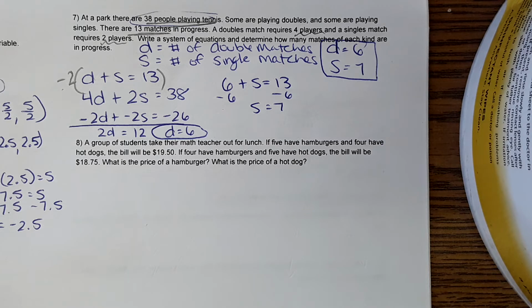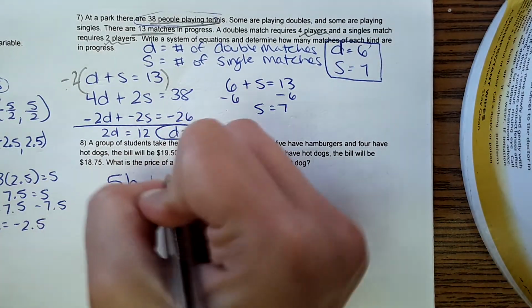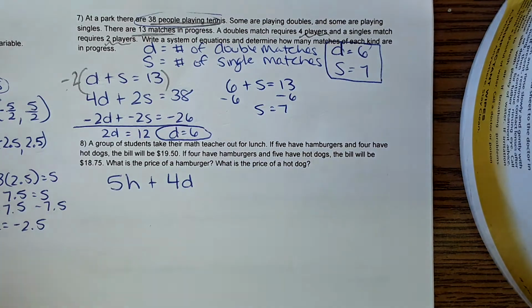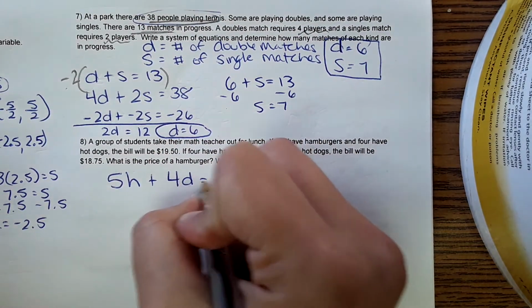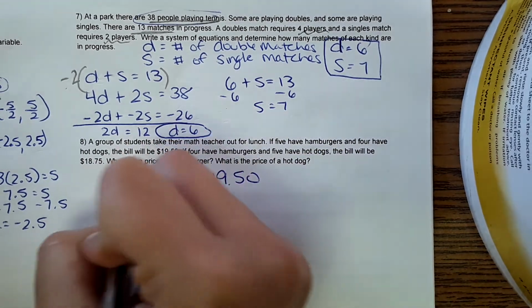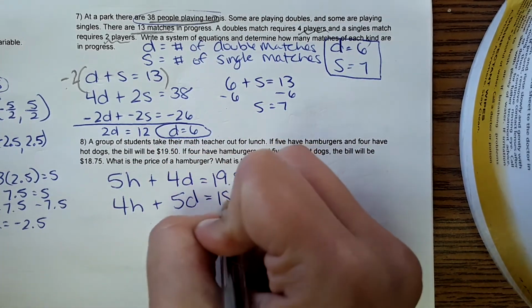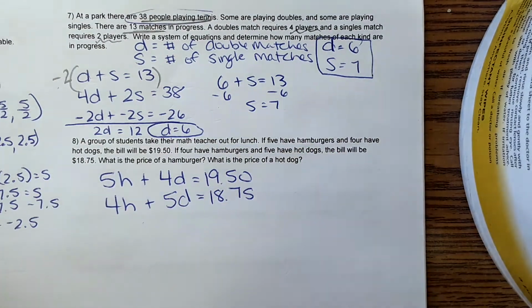Then number 8, a group of students take their math teacher out for lunch. If 5 have hamburgers and 4 have hot dogs, we'll call it hot dogs D, the bill will be $19.50. If 4 have hamburgers and 5 have hot dogs, the bill will be $18.75. What is the price of a hamburger? What is the price of a hot dog?